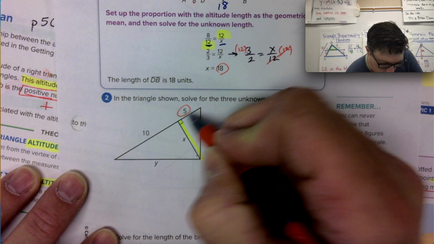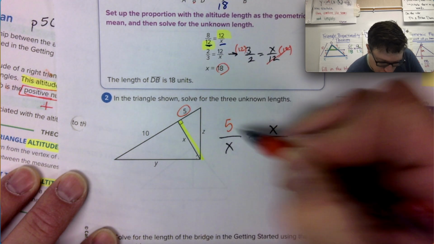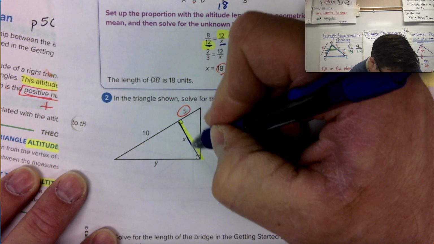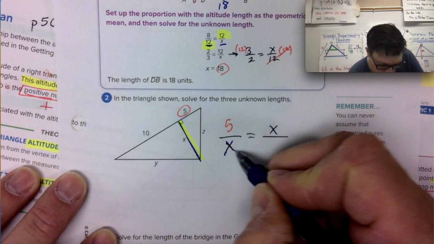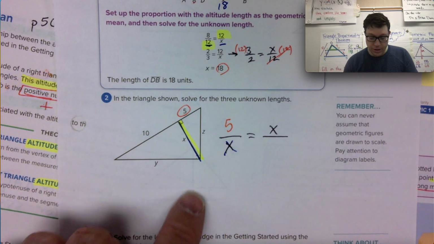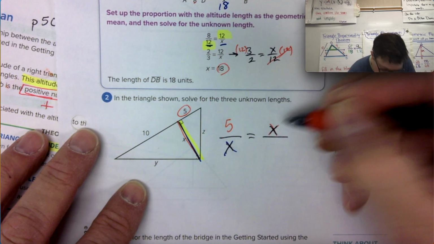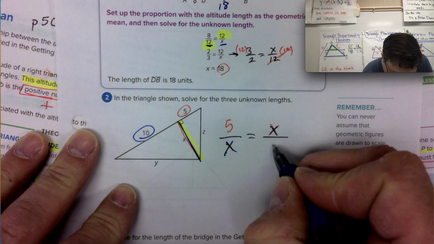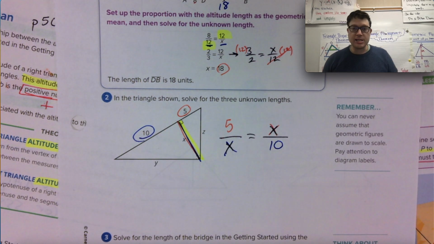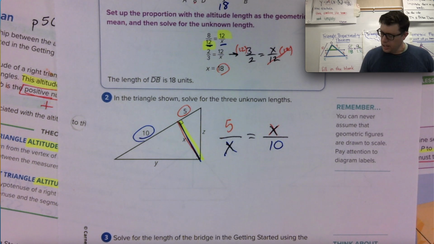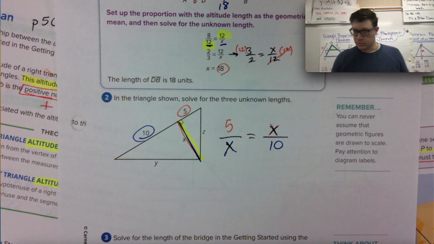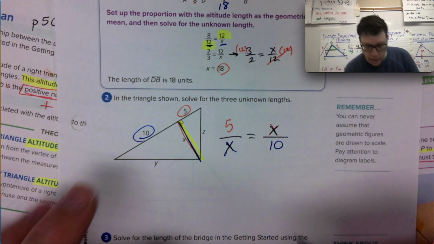And in the first one, I'm going to go 5 is the short leg, x is the long leg. So x on the bottom, 5 on the top. Then I'm going to go x is the short leg and 10 is the long leg. And I'm going to solve for x to figure out x's value. By cross multiply, we wind up with x squared equals 50.